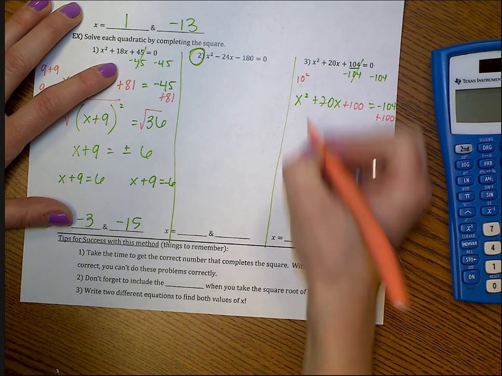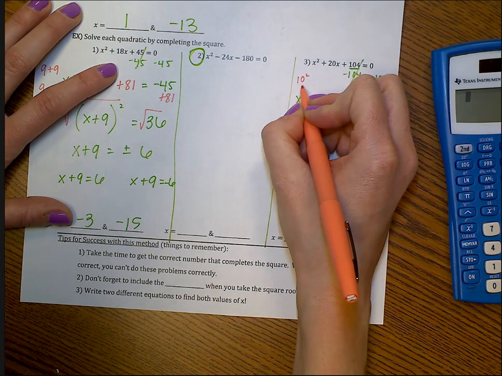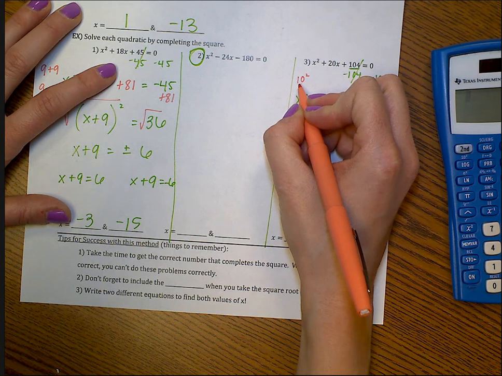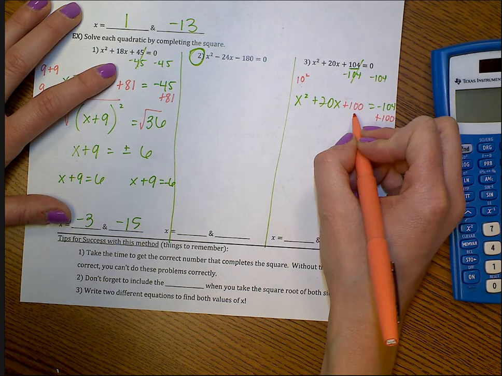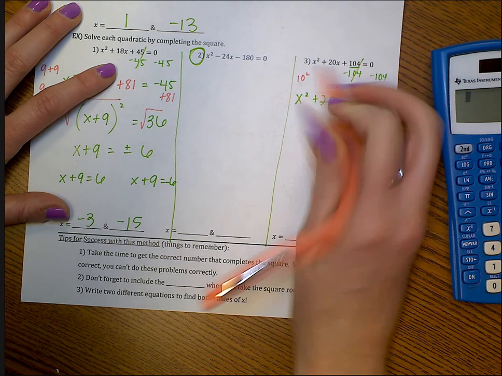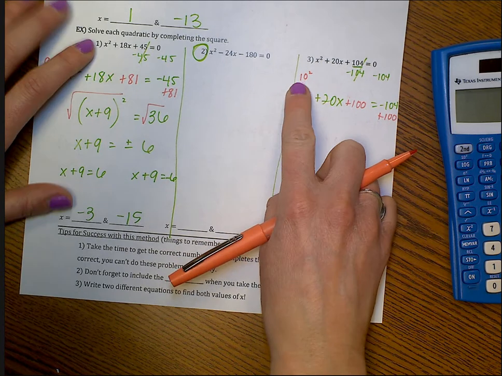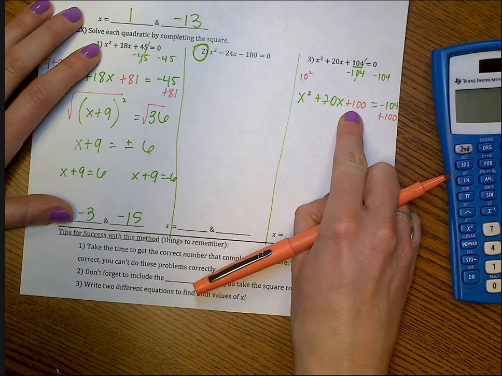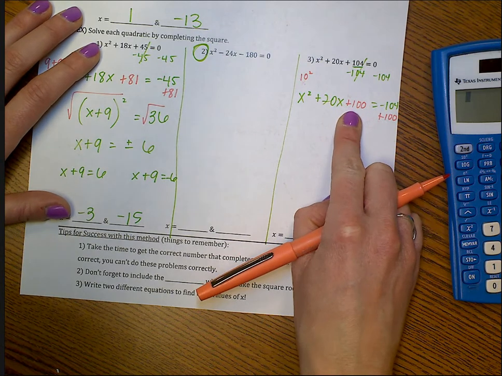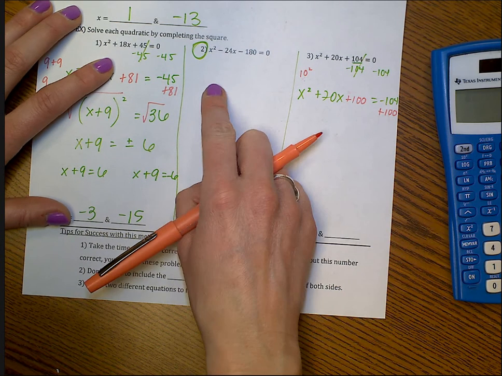Realize if I would have gotten negative 10, when I square that, that means times itself, so negative 10 times negative 10 would still be positive 100. So if you get a negative number as the number you're trying to find, realize that when you complete the square, you're always going to be adding a positive number. Okay, be careful. That applies to number 2.